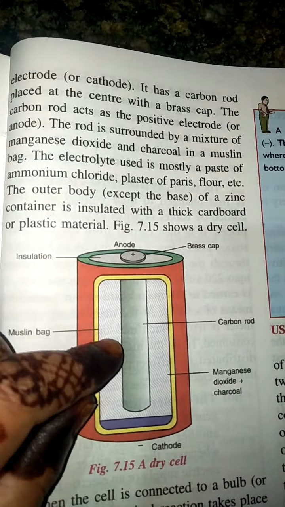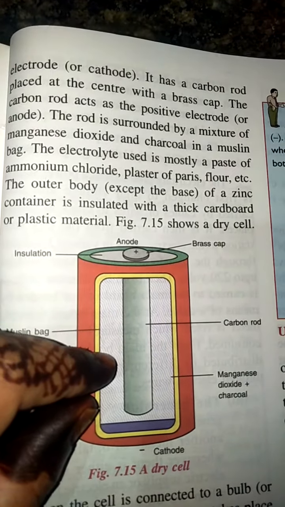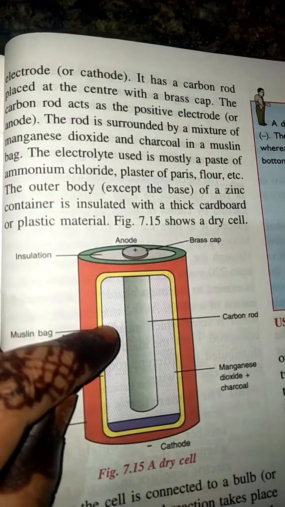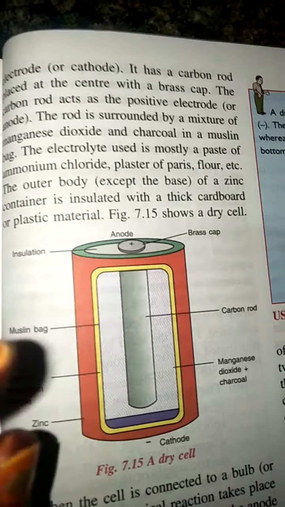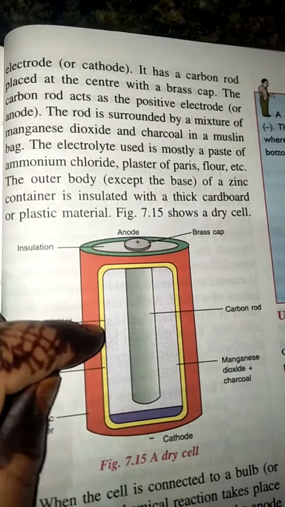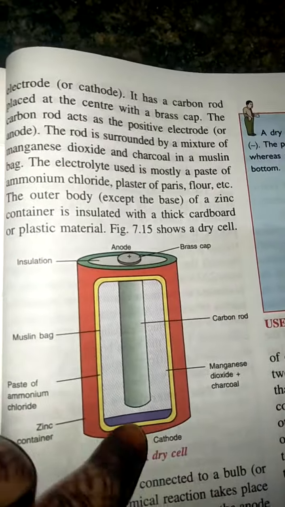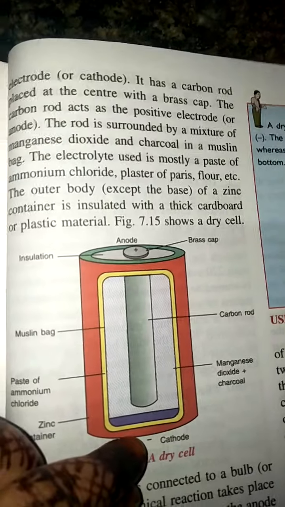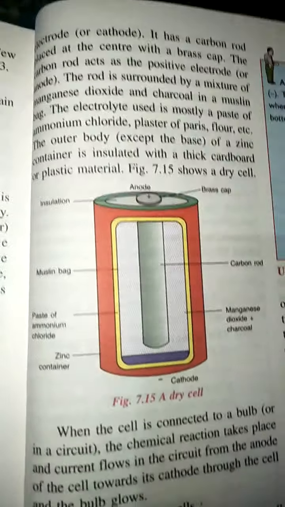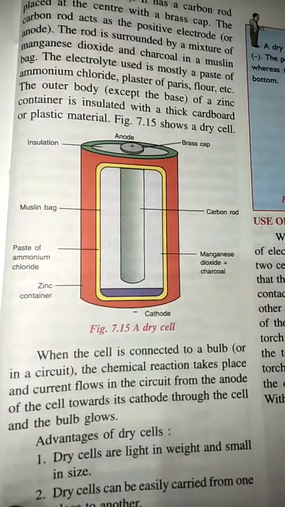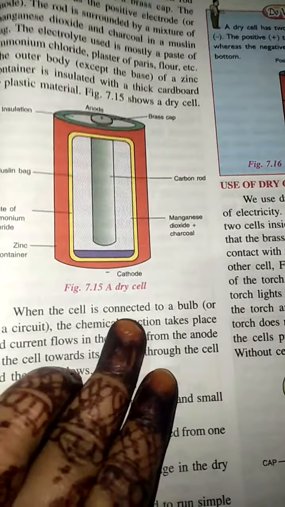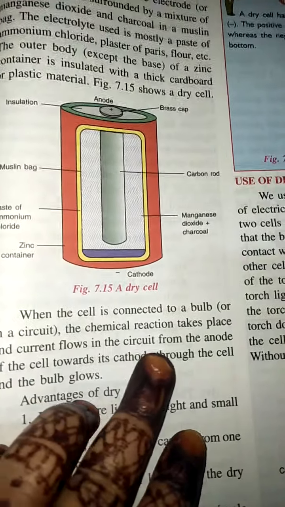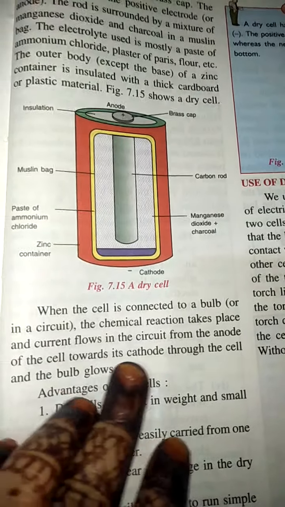The electrolyte used is mostly a paste of ammonium chloride. The electrolyte, this kind of solution which we are using in this one, is mostly a paste of, children, what? Ammonium chloride or plaster of Paris or flour, etc. The outer body, except the base of the zinc container, is insulated with a thick cardboard or plastic material. You must have seen a dry cell, children. Please see this diagram also. Now when the cell is connected to a bulb, the chemical reaction takes place and current flows in the circuit from the anode of the cell towards its cathode.